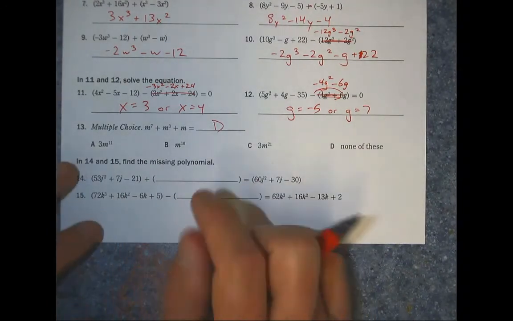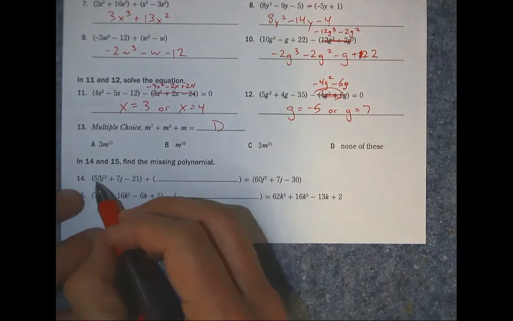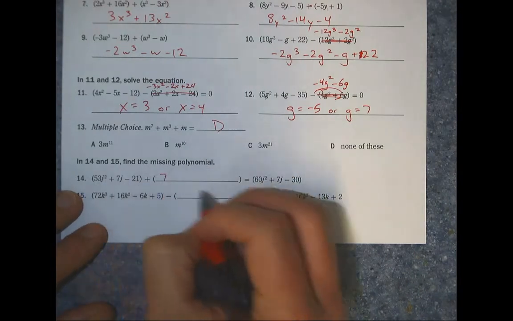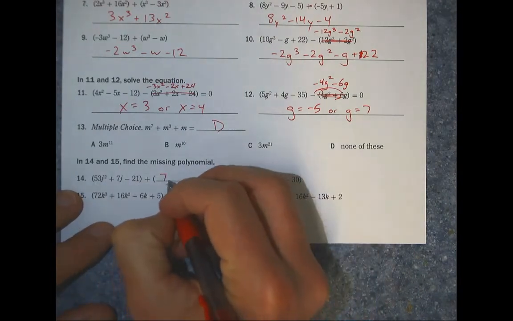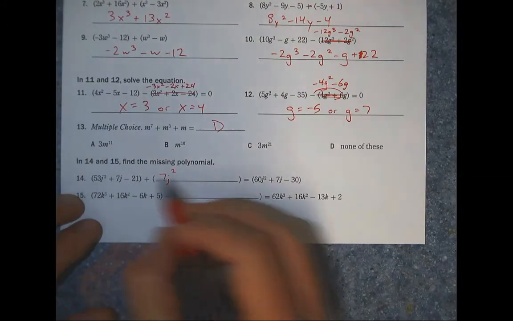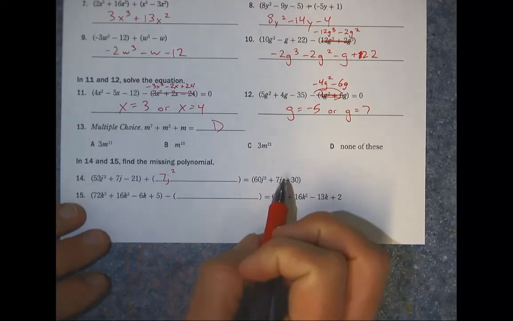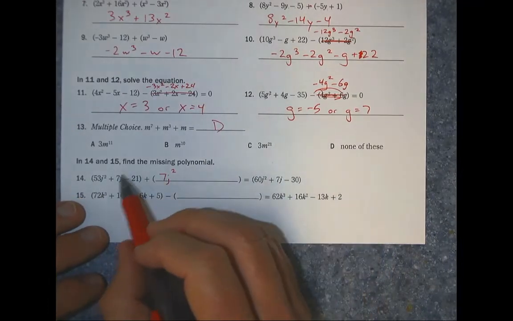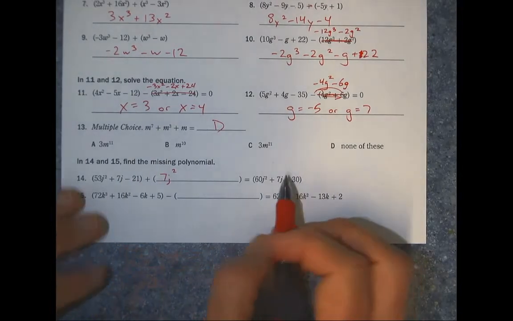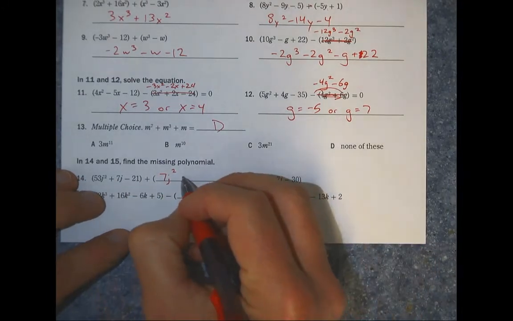Right, and then these, just kind of working backwards, figure out what terms are missing here. So we went from a 53 to a 60. That means we added 7. 53 plus 7 would give me the 60. I went from a 7j to a 7j, which means there's nothing here that's going to combine with this, because otherwise I wouldn't get the same thing. So this is really plus 0, which I don't have to write. And negative 21 became negative 30. So I'd have to add another negative 9 to get down to that. So minus 9.